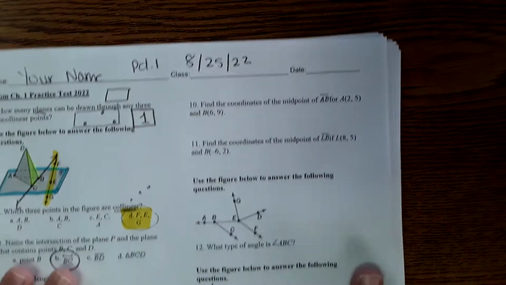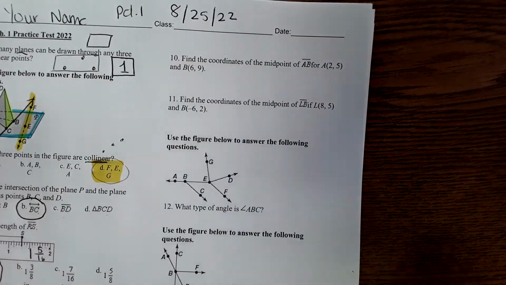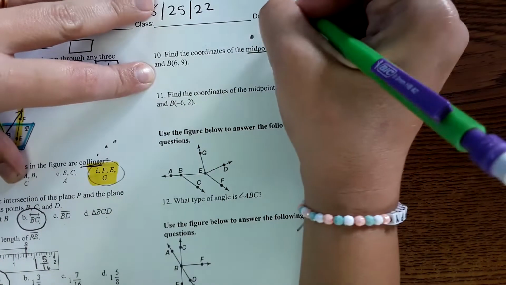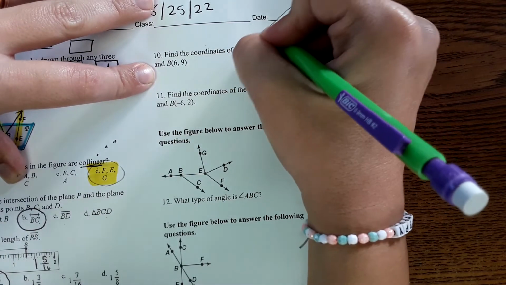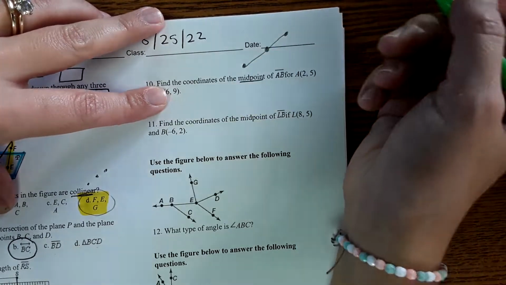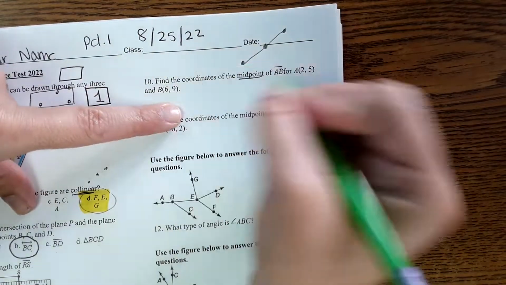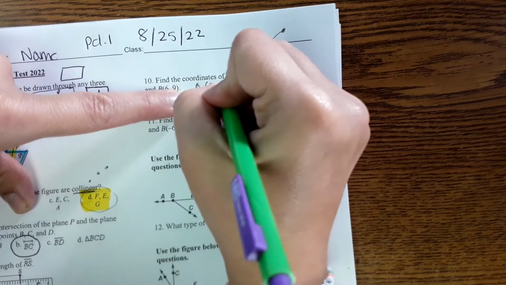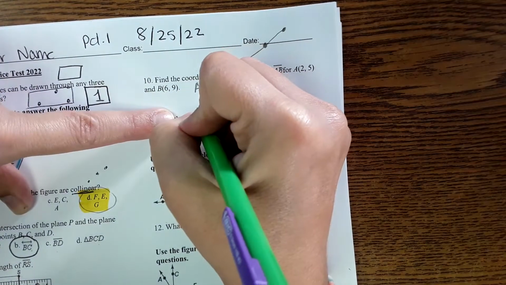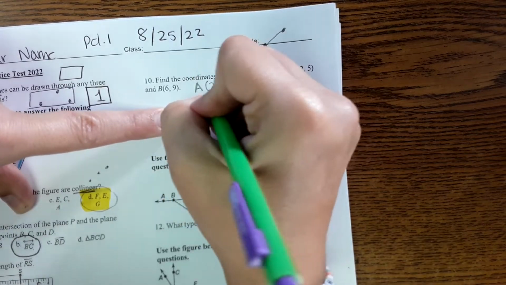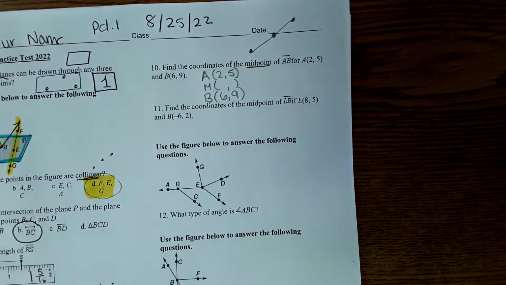Next, 10. Now we're going to be working on midpoint. Midpoint is when they give you 2 points like this, and then you're trying to find the middle point. And the way we learn this is we set it up like this. So we have point A right here is 2, 5. And then point B is 6, 9. And then we had to find the midpoint.